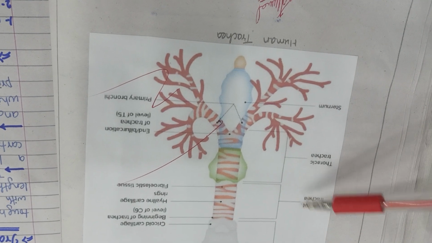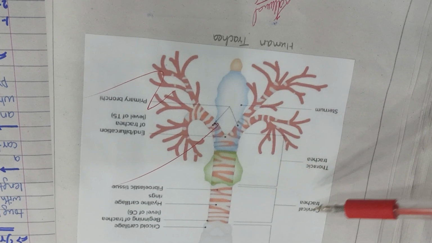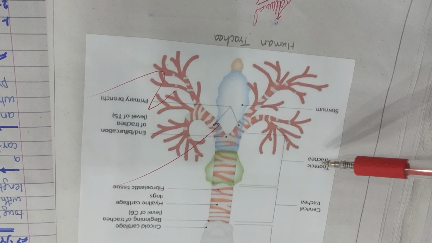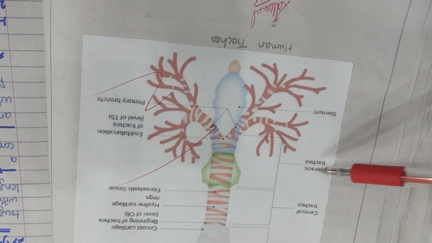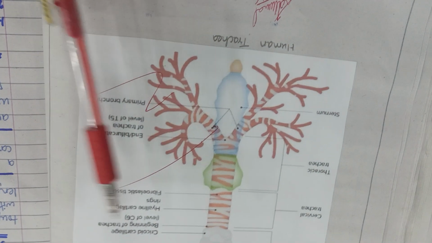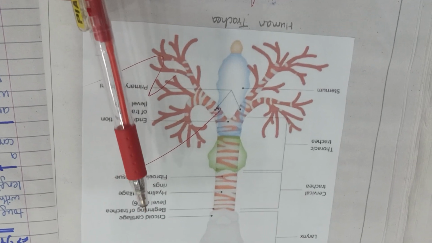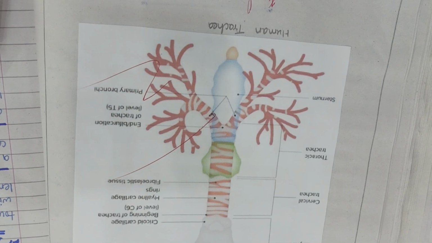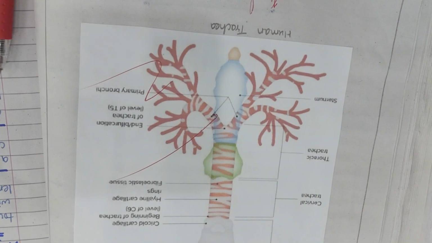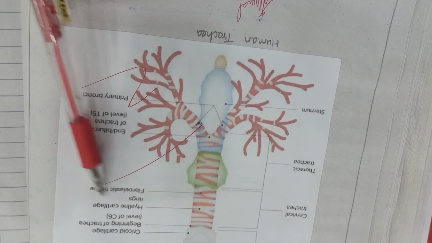So the first part is the cervical part of the trachea. The part of the trachea which is present in the neck is called cervical, and the part of the trachea which is present in the thoracic region is called the thoracic trachea. Here they are showing the cricoid cartilage to you, and below this cartilage your trachea is going to start. The beginning of the trachea is from the level of C6. So C6 is where your trachea starts.